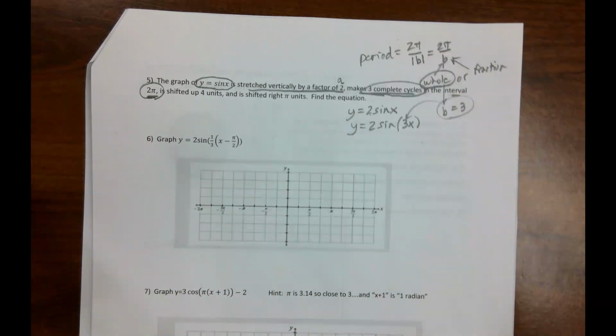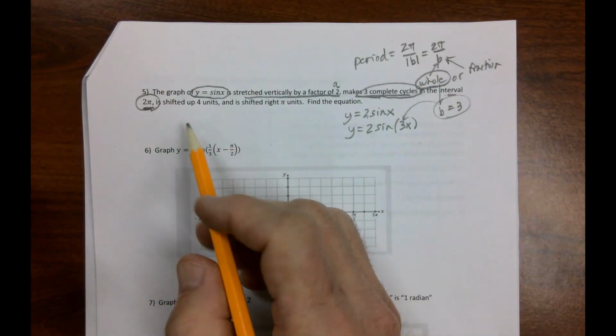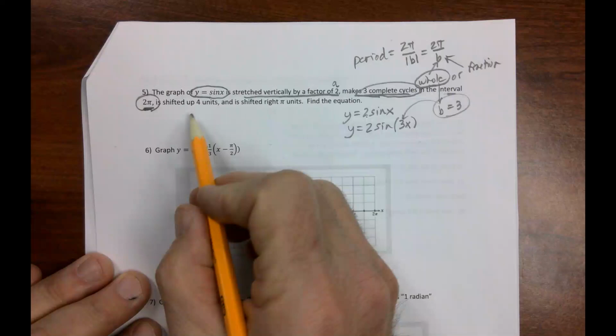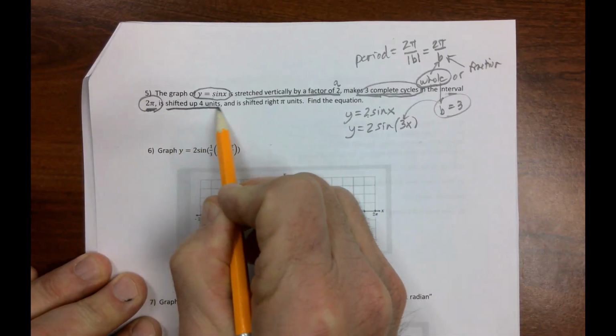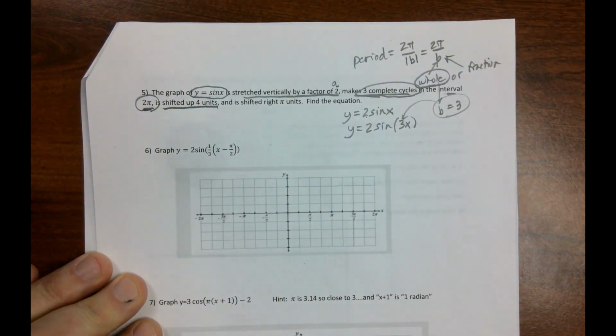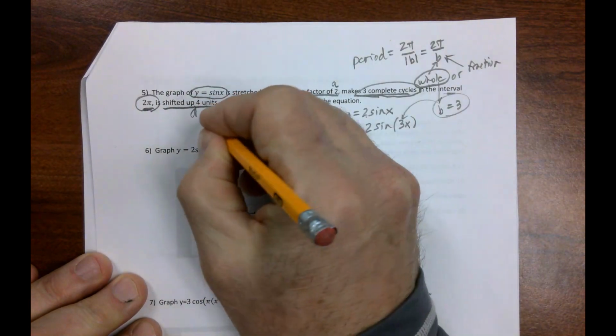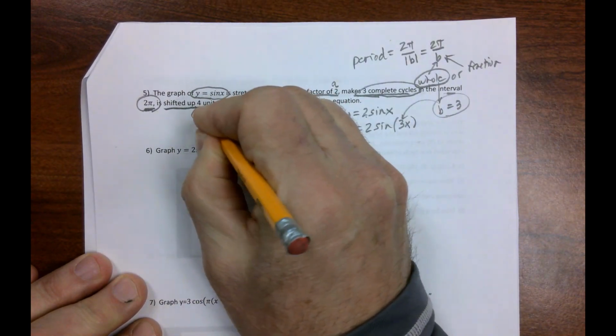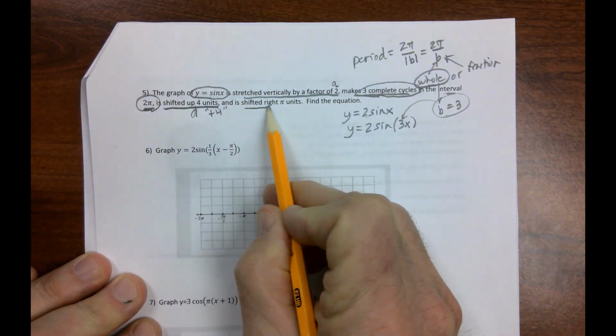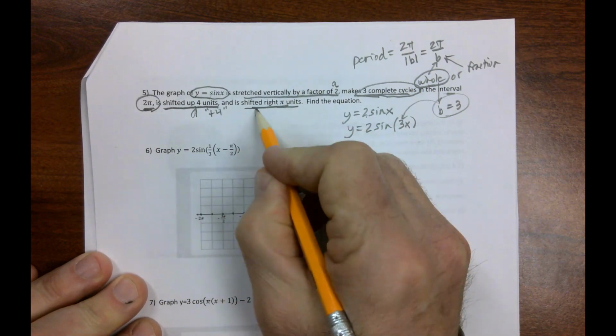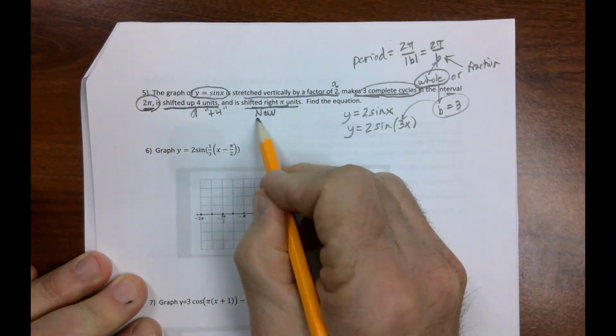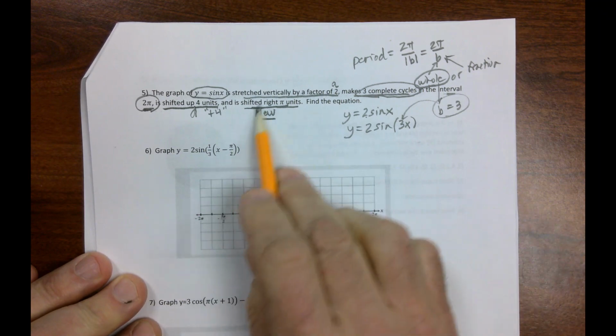All right. So this says shifted up 4 units. I'm going to save that for last because I know that's my D, and I'm just going to add a +4 in a second. This is what I really want to concentrate on. And this is why you're introduced to the new way of thinking of these things.